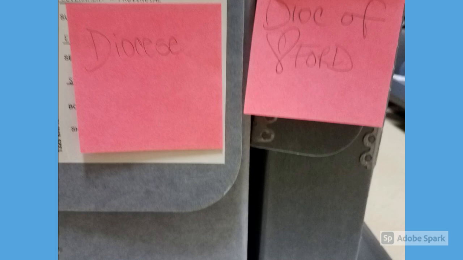The folders were then placed into acid-free boxes and labeled with Post-its as to what the topic was. So, for example, the one on the left in this picture is maybe diocese in general, whereas the one on the right was about the Diocese of Hartford in Connecticut.